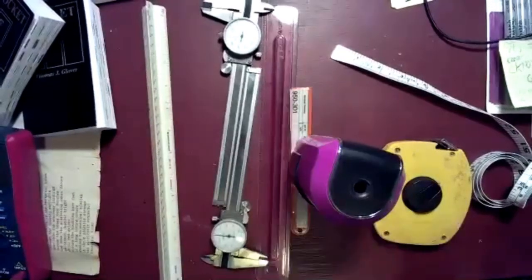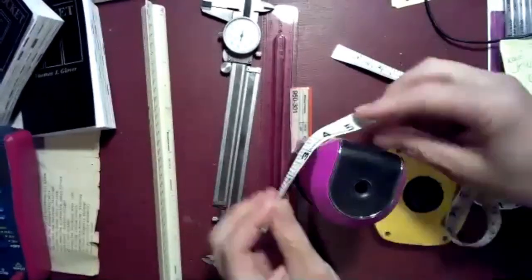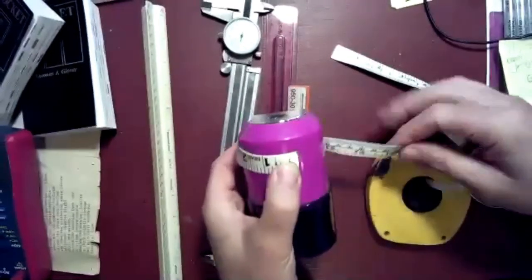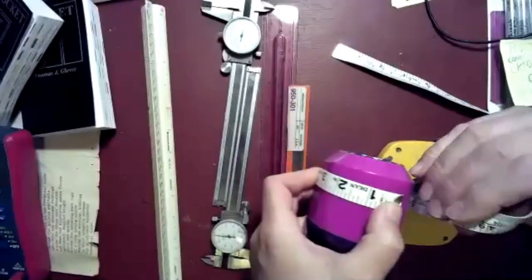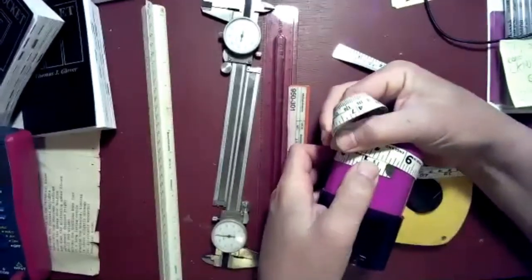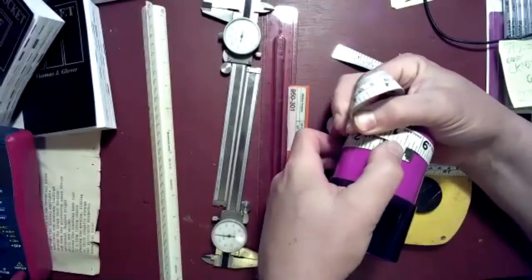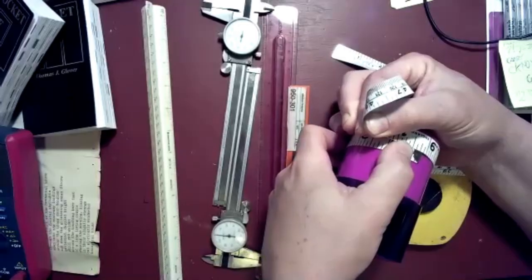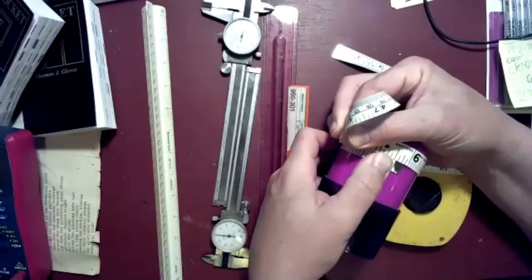Also, you can measure around odd-shaped objects like this little pencil sharpener. So how would I do this measurement? So we're going to demonstrate that here. You wrap it around, you overlap, all right? And then you spot where the lower tape edge meets the measurement on the upper tape.